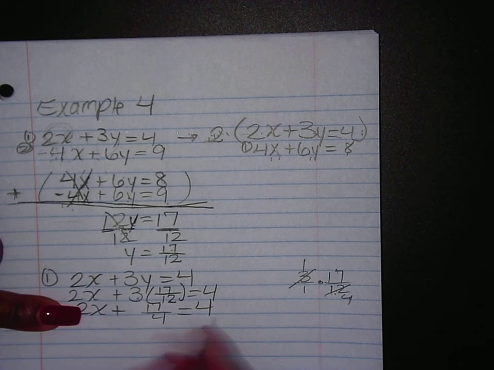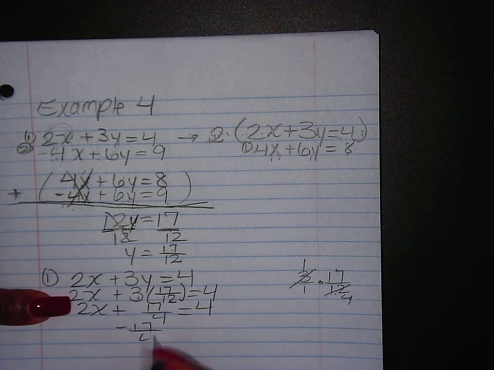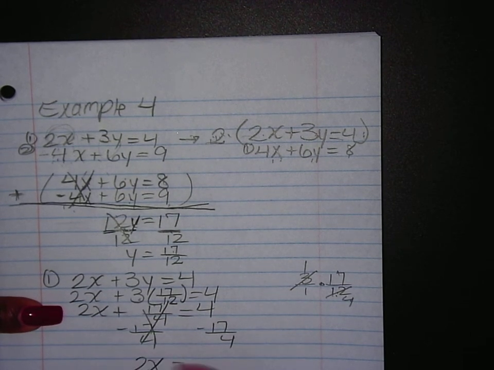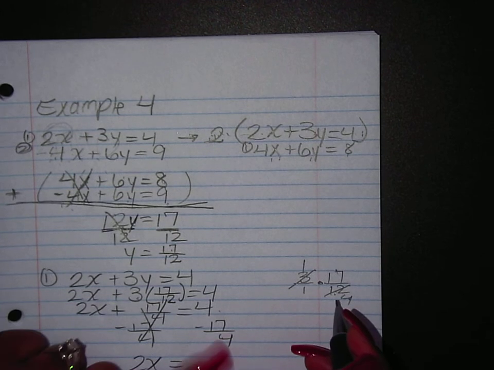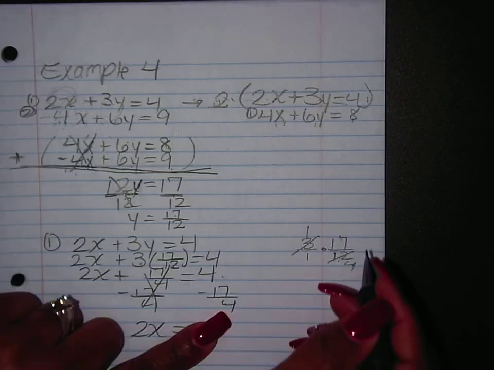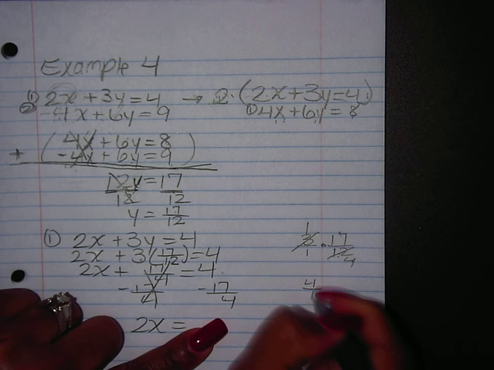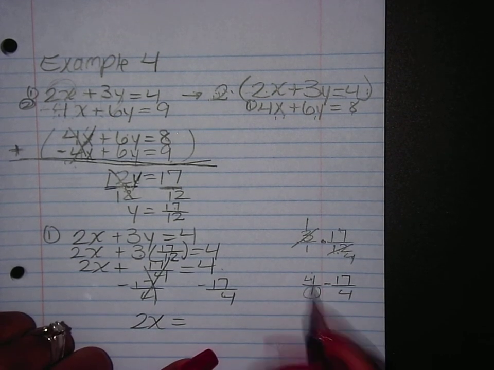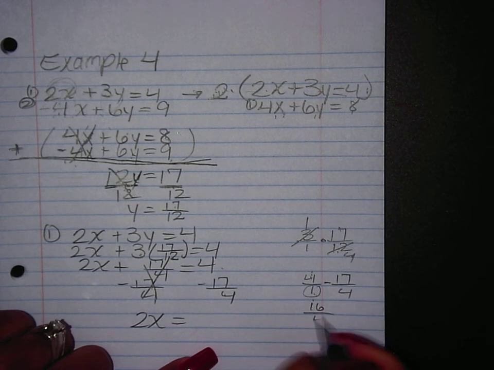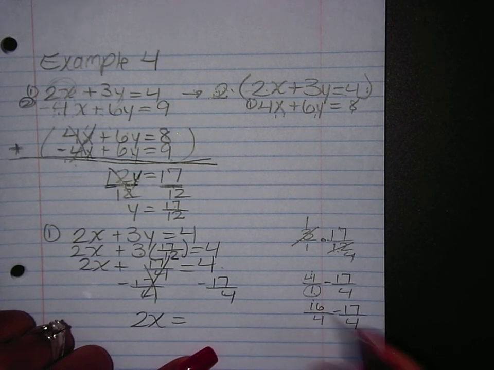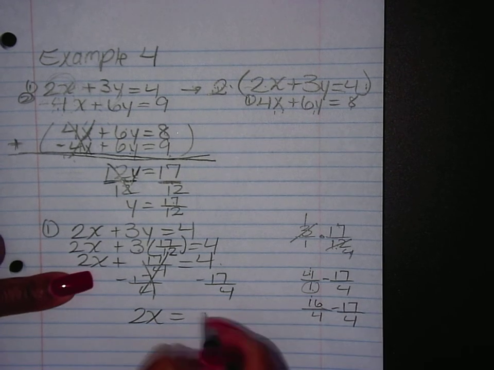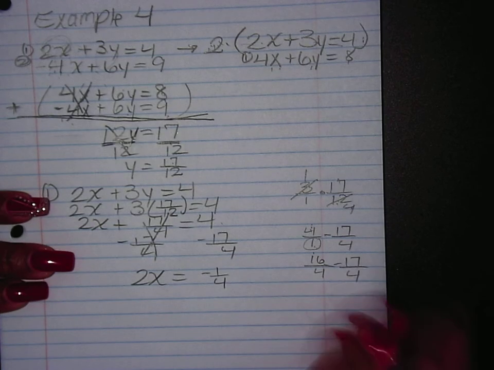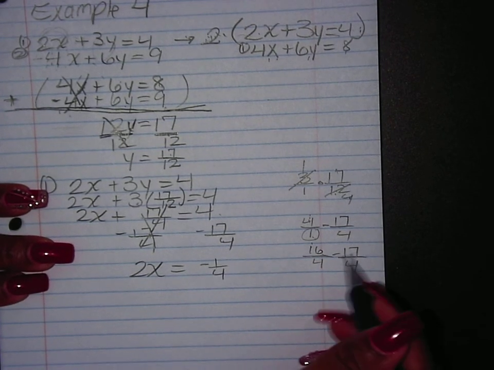Subtract both sides by 17/4. It doesn't matter, it's a fraction. That cancels. I'm left with 2x equals 4 minus 17/4. Make your denominators the same. So I have here 4 over 1 minus 17 over 4. Here, I want a 4 there, so I'll multiply the numerator and denominator by 4. So I have 16 over 4 minus 17/4. That'll give me negative 1/4. So that equals negative 1/4. And guys, if you have access to a calculator, you can do it on a calculator. You don't have to do what I did.